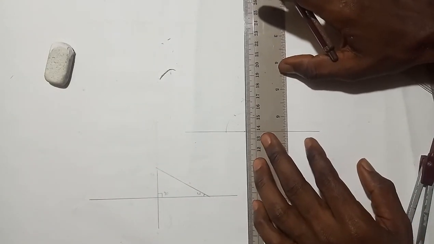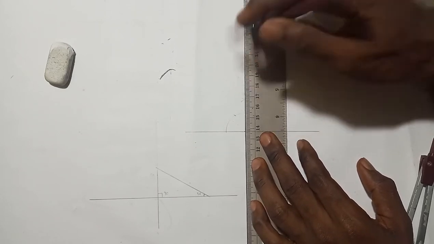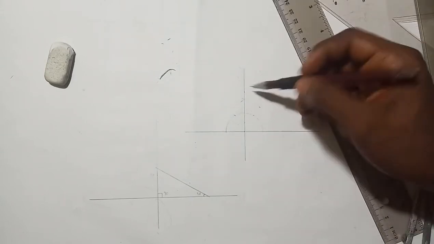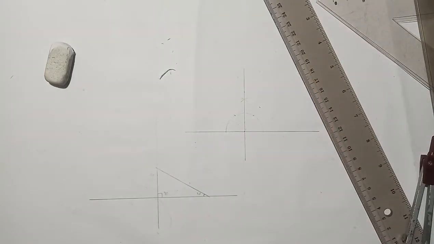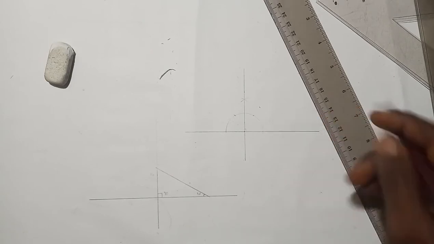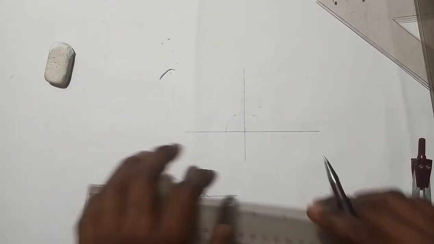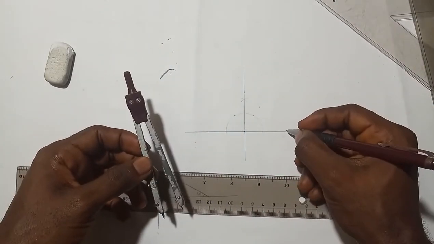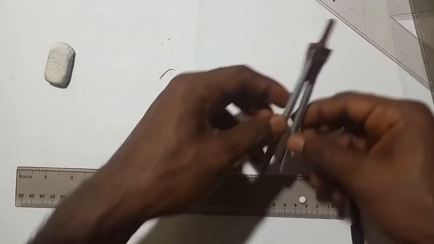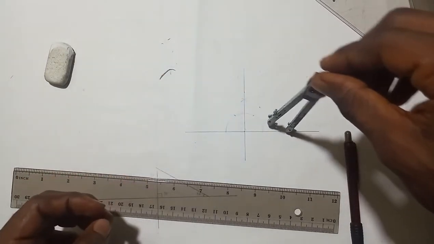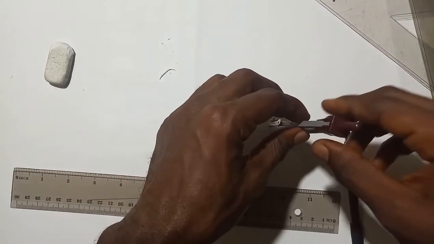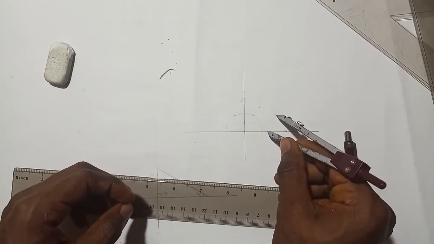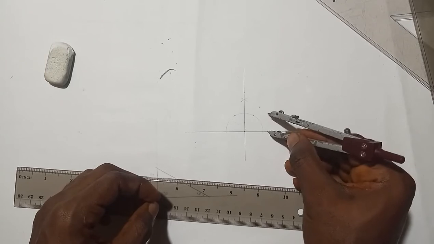Align your ruler from the point of intersection to the point you picked. This will give you 90 degrees accurately. Now to get 60 degrees, pick another point. Make the same arc. Follow the same procedure. At this point, this angle here is 60.